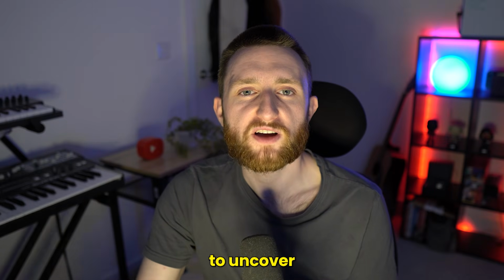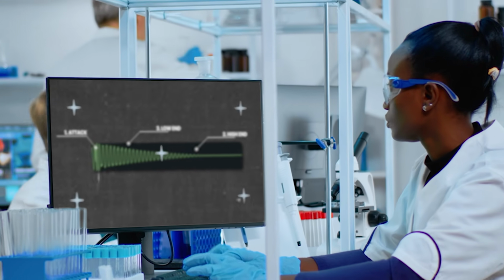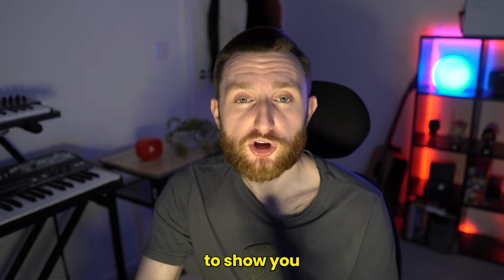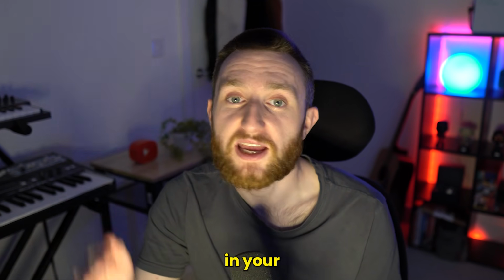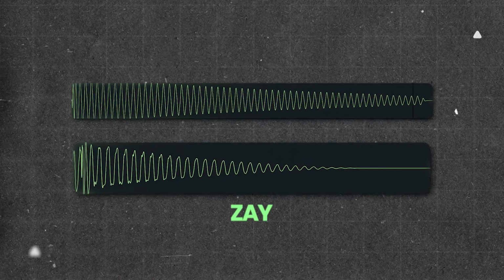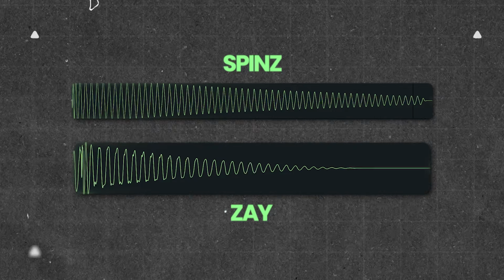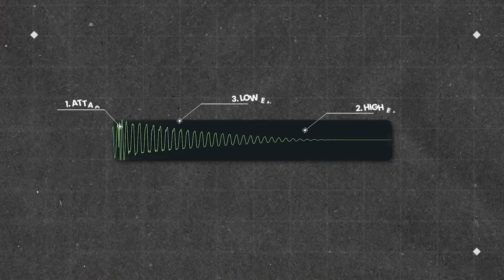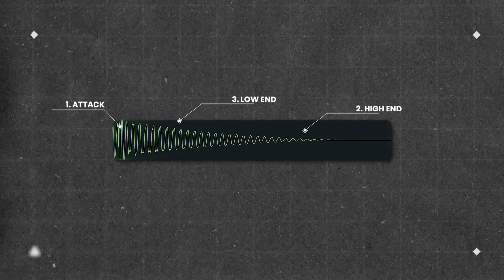Next, we're going to uncover the secret scientific formula behind the perfect 808. And I'm going to show you how you can use this information in your own beats. Now, to this day, the Zay and spins are still so popular, and for good reason. There are 3 factors that make them basically perfect 808s.